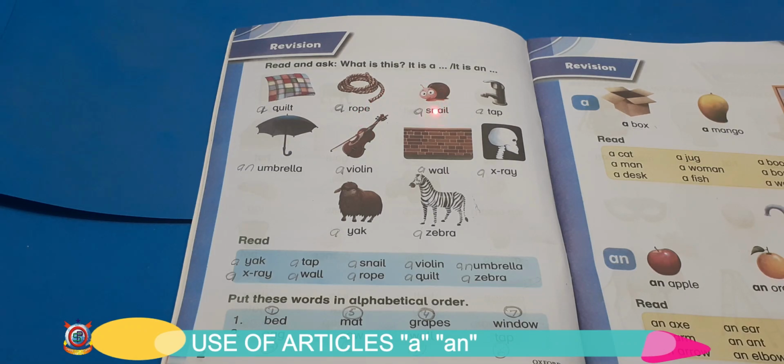Wow. Look at here. Wow, he's so cute. What is it? It is a snail. S-N-A-I-L, snail. And the starting letter is S. S is a consonant. We write here a snail. A snail. And look at here. What is this? I know you know it.